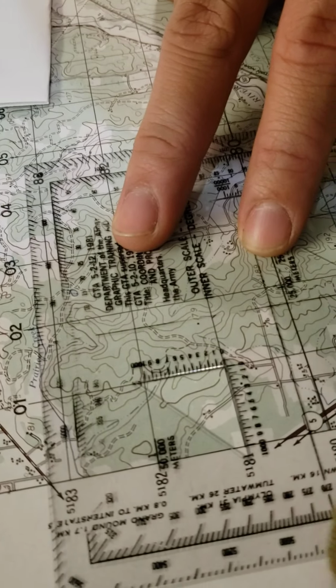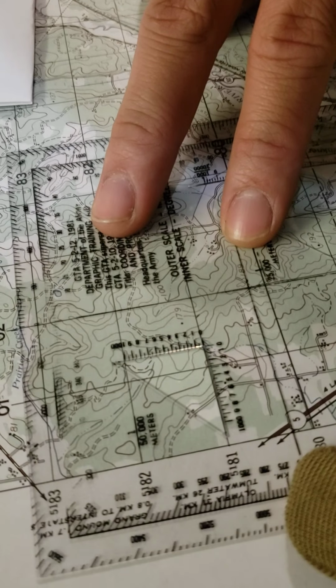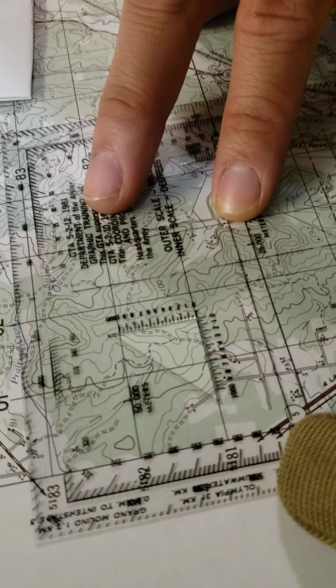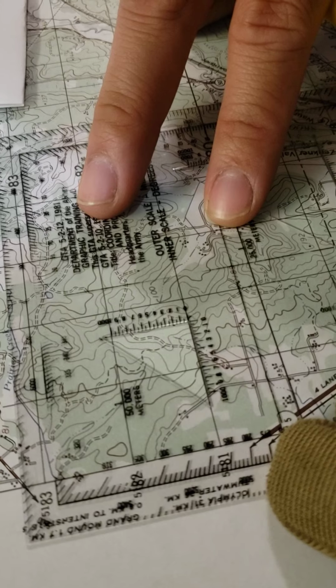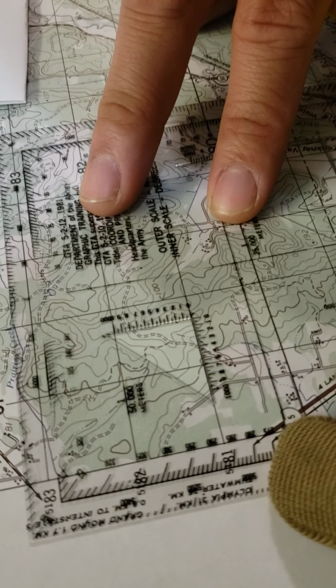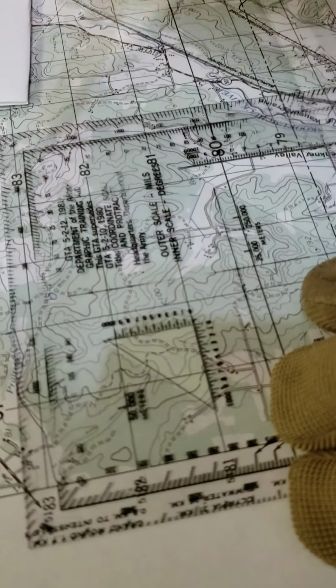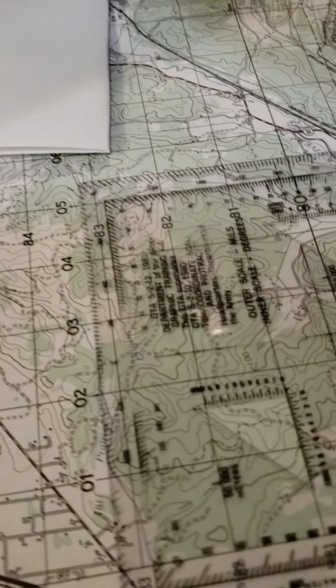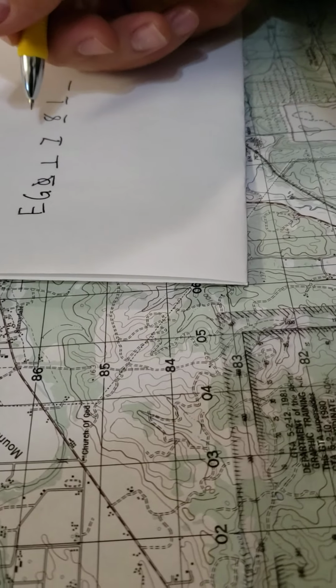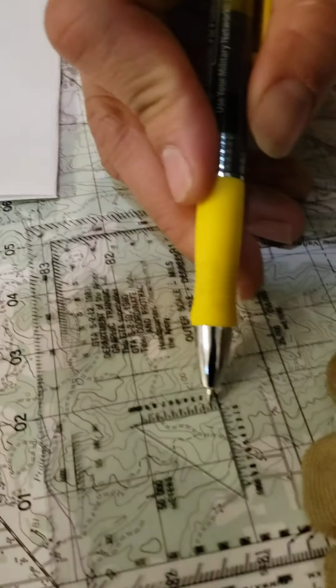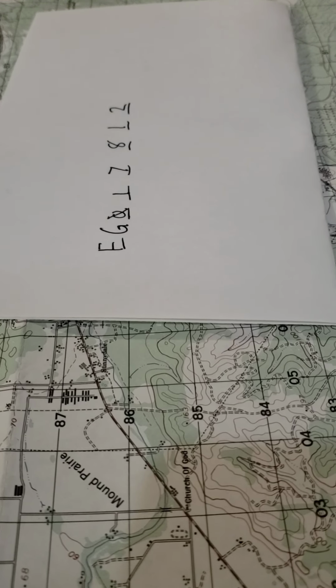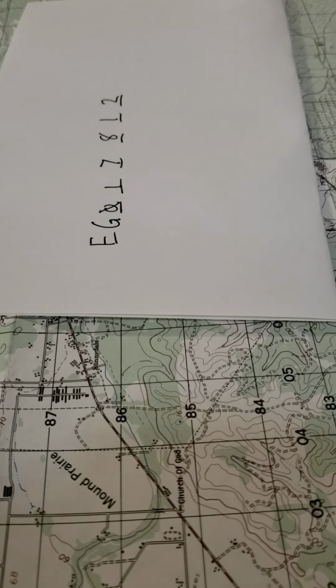And I will then slide my grid scale over till it is dead on the dot. Once again, it is between 6 and 7, so I'm going to round up to 7. Put my 7, 017, 81, and going up, the dot is right on the 2. So the grid square coordinates are EG 017812.